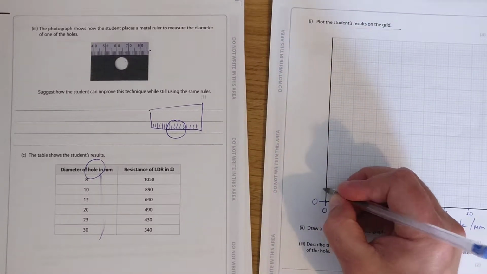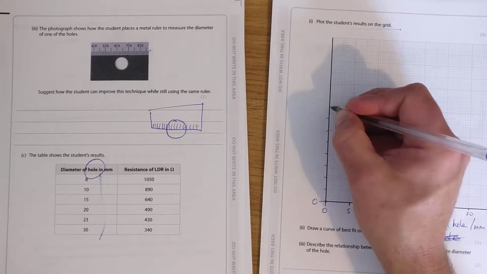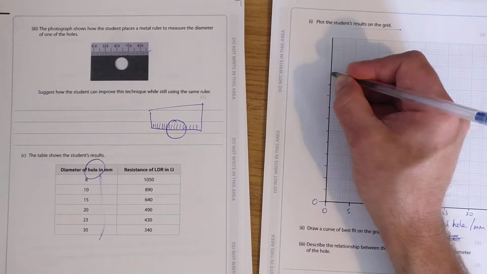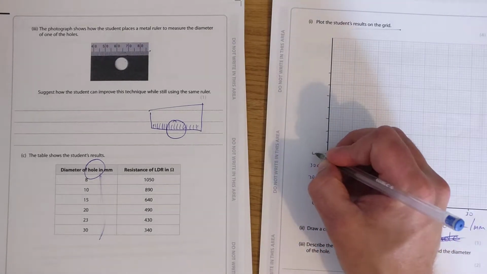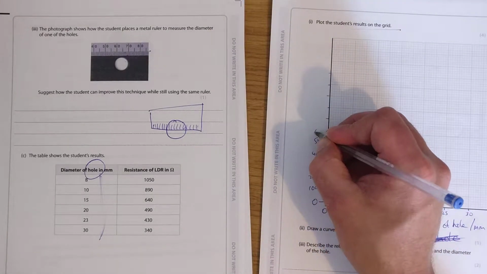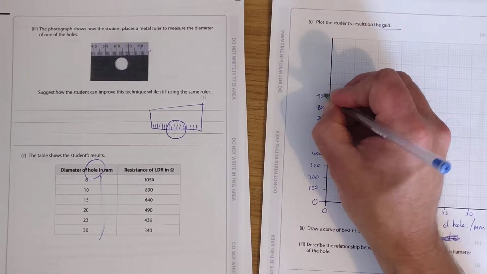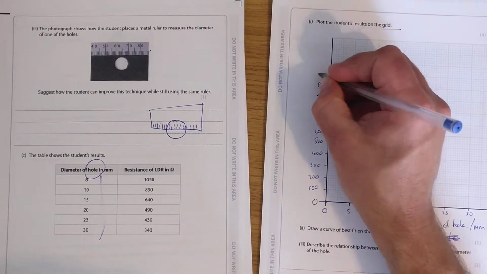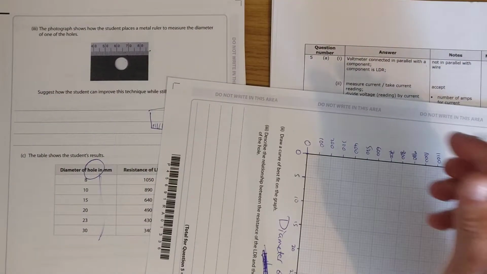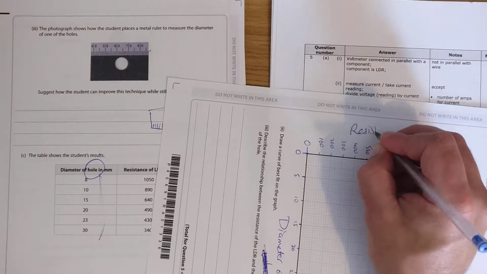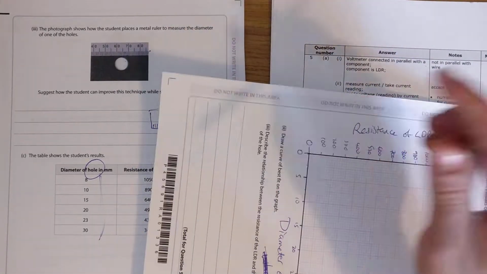So this is a bit easier though. You can just go up 1 centimeter is 100 ohms. So we've got here 100, 200, 300, 400, 500, 600, and so on. Remember, you need to include labeled axes. So this is the resistance of the LDR in ohms.